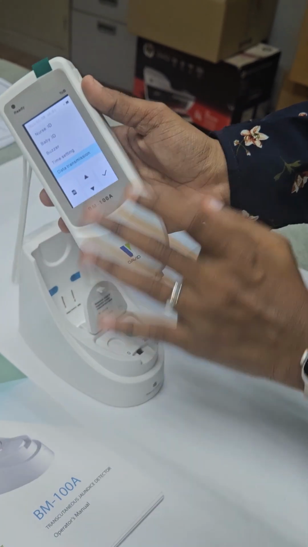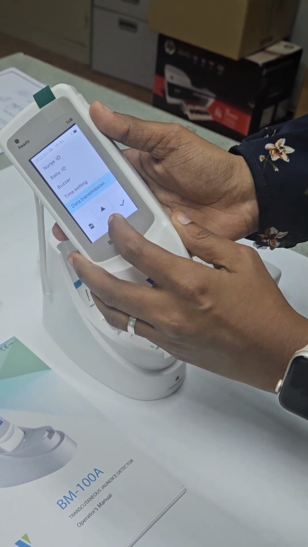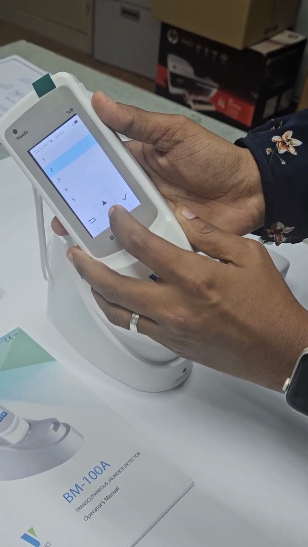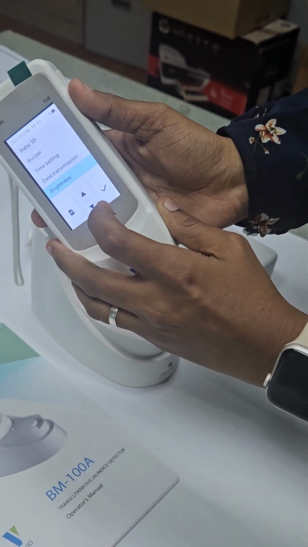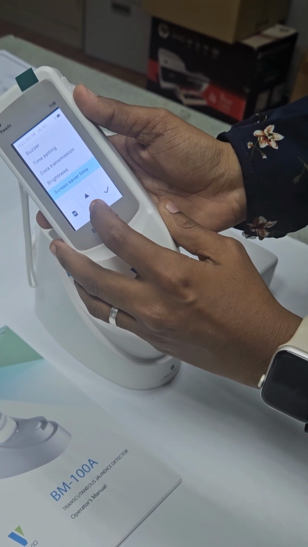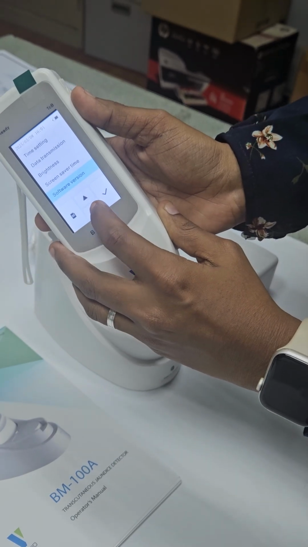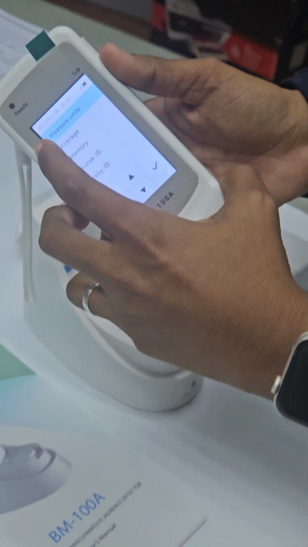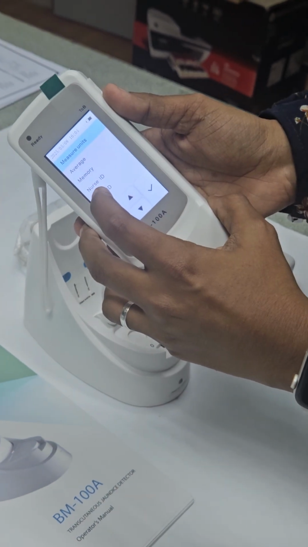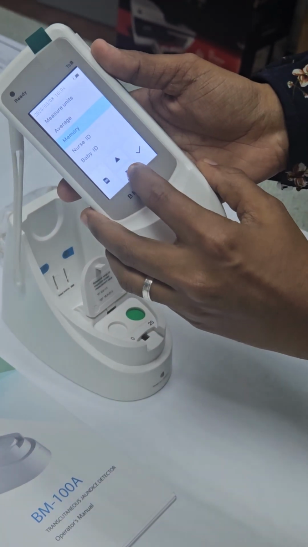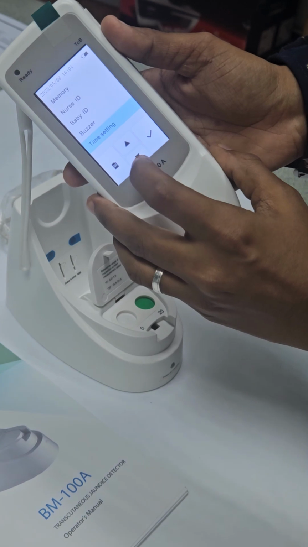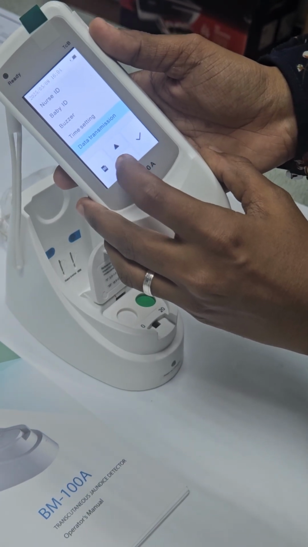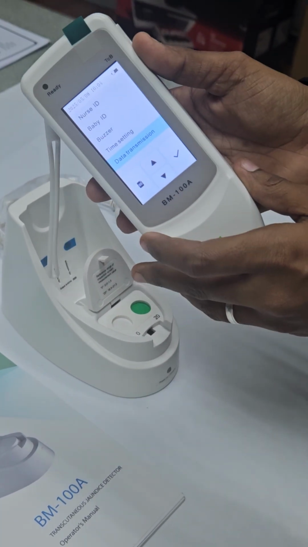Okay, data transmission, this unit doesn't have it, so there's no option for this. Brightness, there's an option up to 5. Okay, and screensaver time, software version, that's all. So in the setting, measure unit, average, memory, nurse ID, baby ID, buzzer, time setting, until time setting is the main, important ones.